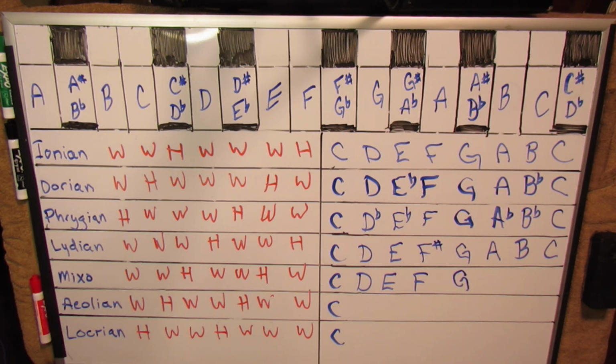From the G, we're going to take a whole step to an A. From the A, we're going to take a half step to not an A sharp, but a B flat. From the B flat, we'll go ahead and take that whole step back to the octave. Let's do Aeolian. This is also the natural minor in C.